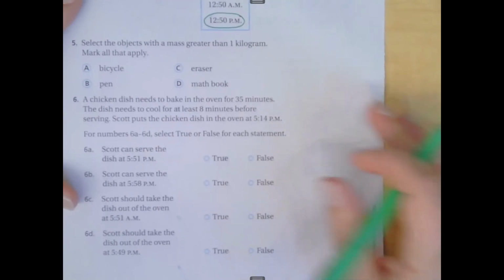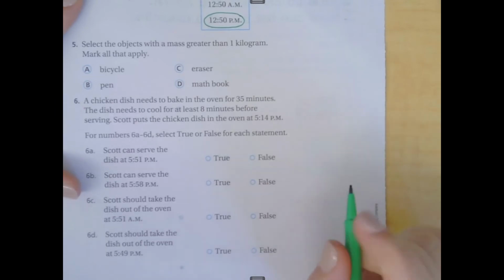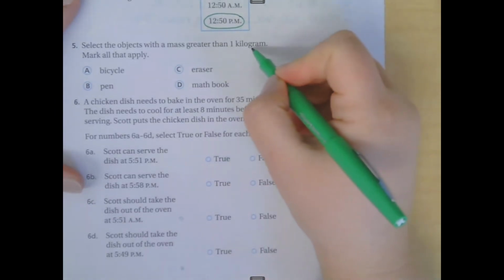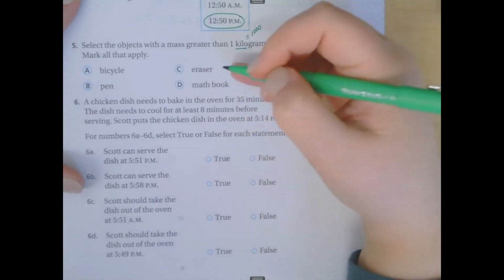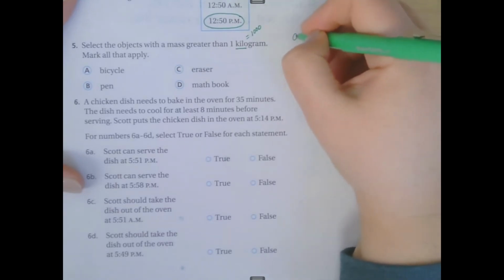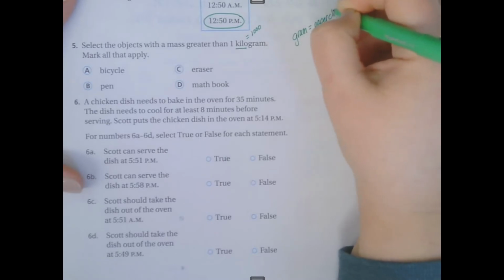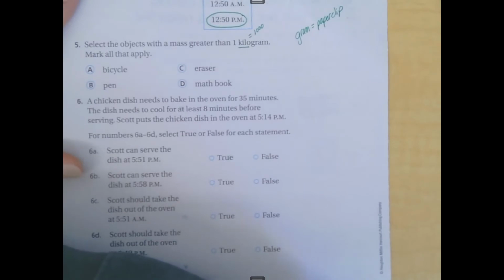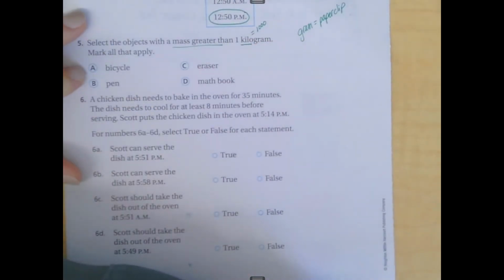Mark or select the objects with a mass greater than 1 kilogram. Mark all that apply. Okay, I want you to remember kilo means 1,000. So kilogram is 1,000 grams. And 1 gram equals a paperclip. Tiny. Okay, so now that you have that in your head, 1 kilogram would be 1,000 paper clips, right? So what about a bicycle? Could a bicycle be greater than a kilogram? Yes.